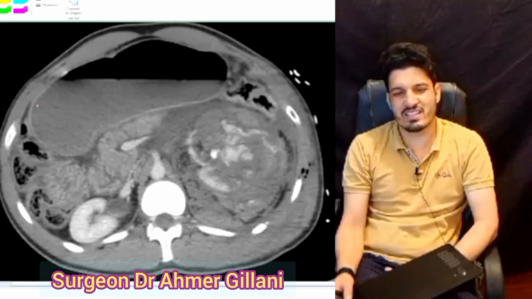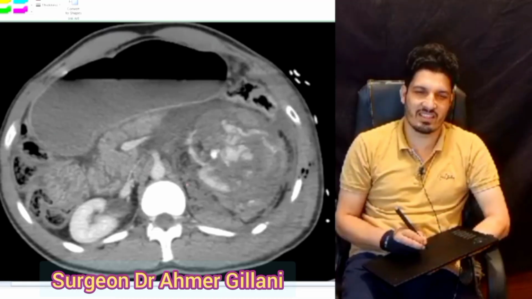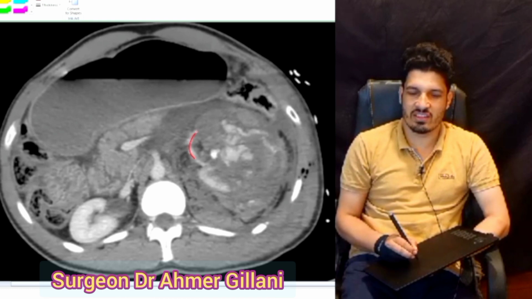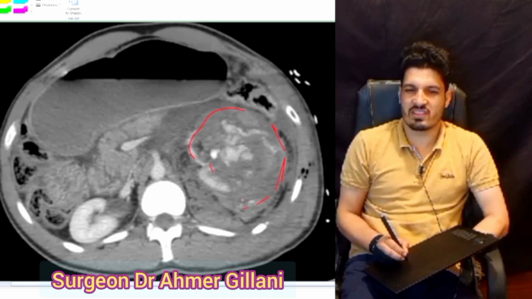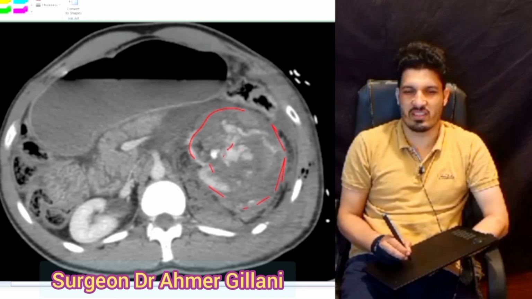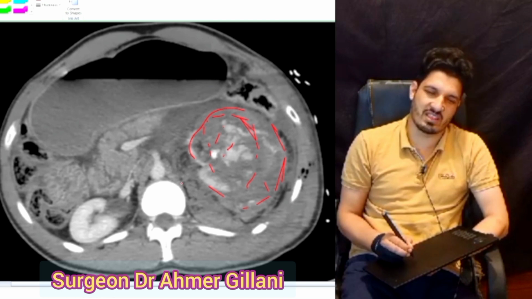And this is the CT scan showing the shattered left kidney, and you are seeing the expanding hematoma here in this diagram, in this section of the CT scan.